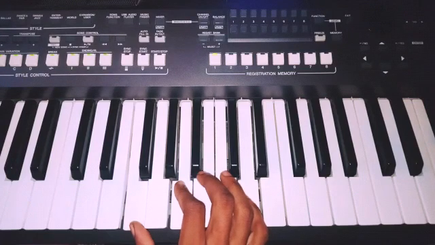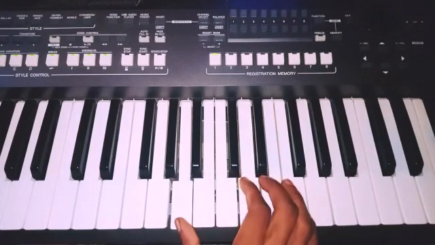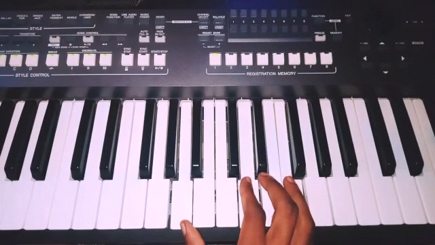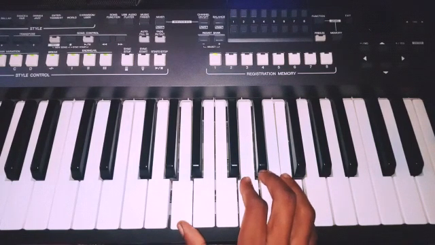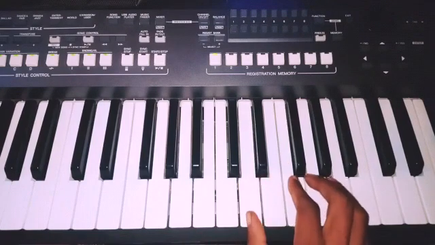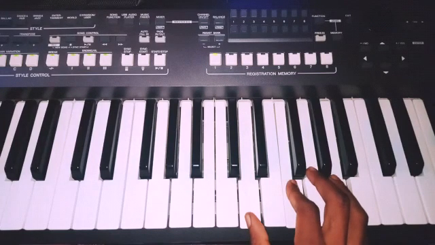Now, inversion 2 of the D minor, chord D minor, you leave the lower F and you hold the upper F. So you have the A, D, and F. You have the A note, D, and F. That is the inversion 2 of D minor. And when you invert it the third time, you leave the A note and you hold the upper A note, and you come back to the original D minor, original chord of D minor.